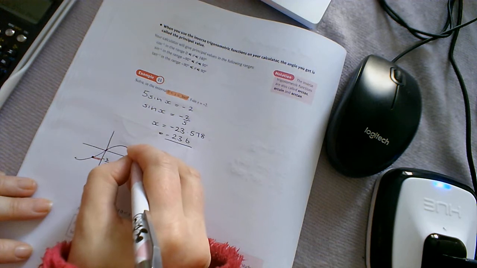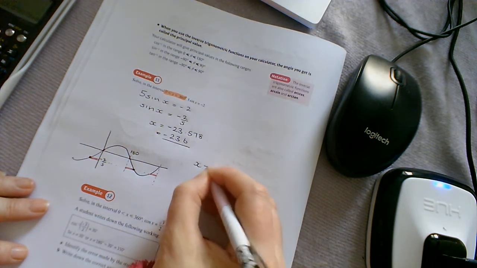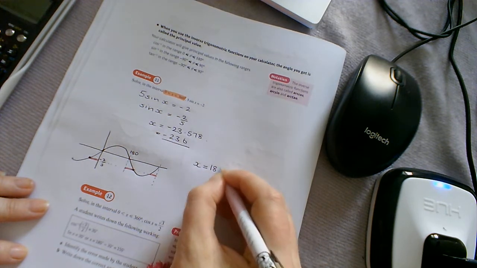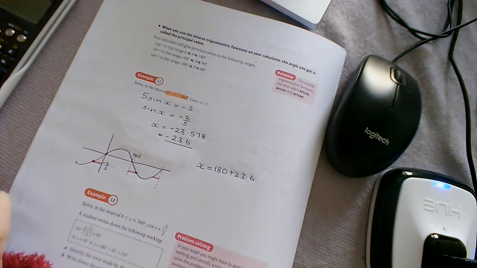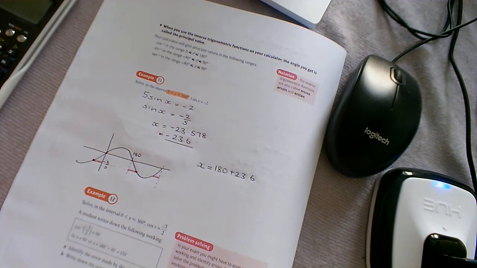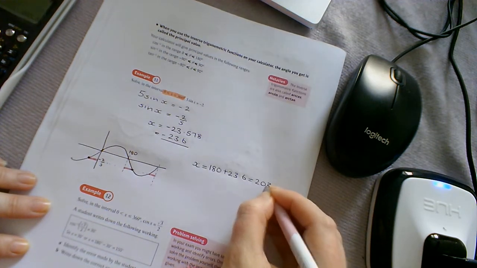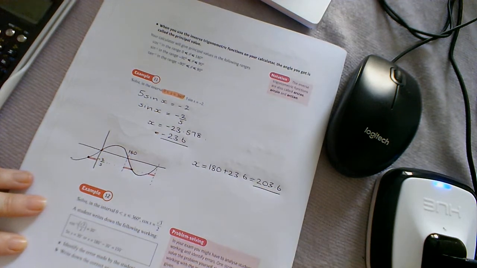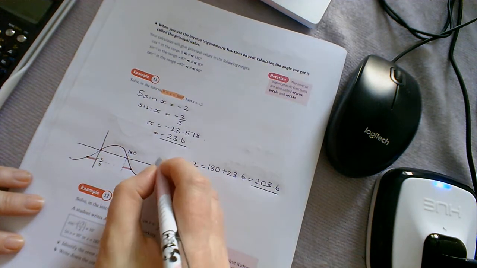So we know that that is 180. So we know that there is a value of x at 180 plus 23.6. 180 plus 23.6 is 203.6. Being lazy there. So there's one value there. There is one value here, and we know that that is 360.